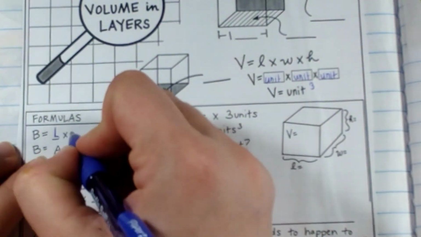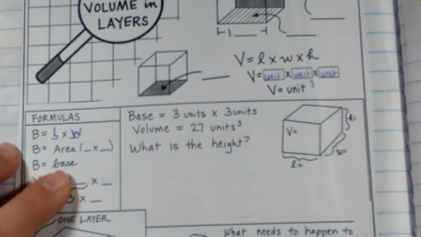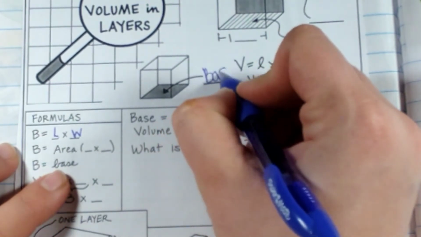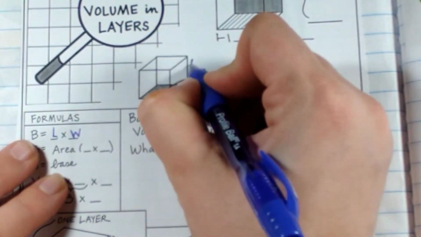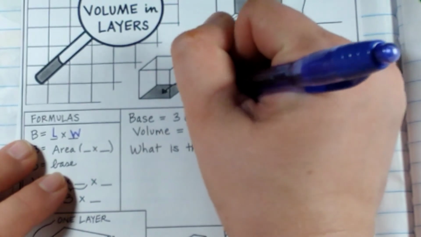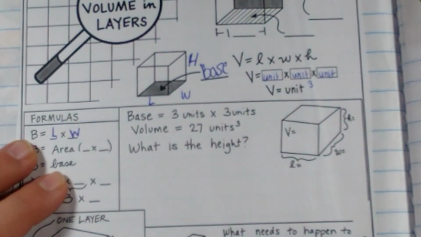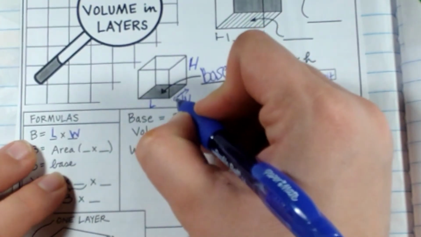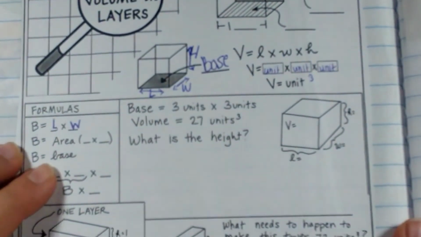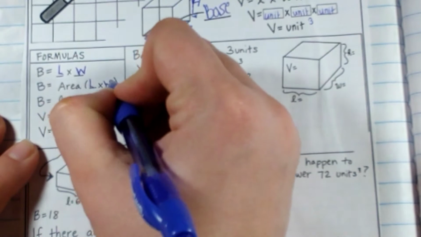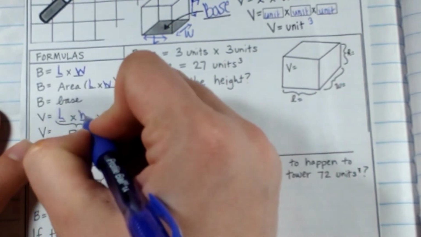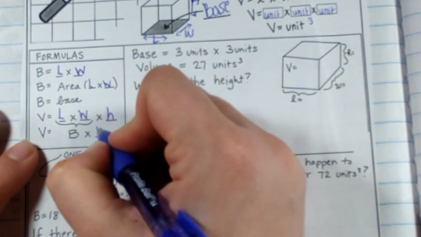You have length times width, which is my base, right here. This is your base. Okay, this is your length. Oh, wait, sorry, this is your height, I'm sorry. This is your width, and this is your length. So your width goes this way, your length goes that way, and your height goes how tall it is. Okay? So my base is length times width. B equals base. So my length and my width are my base, and I multiply it by the height.